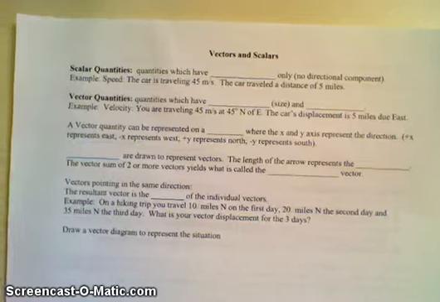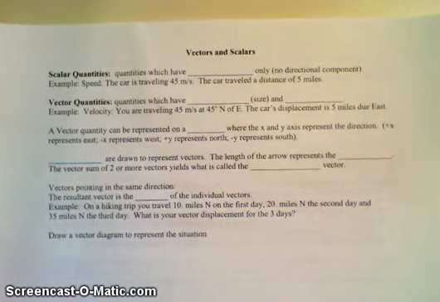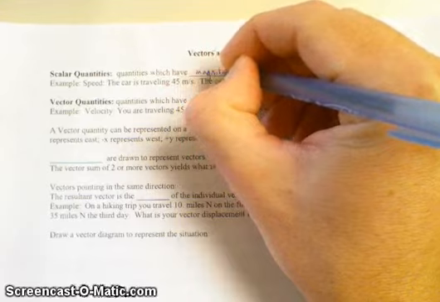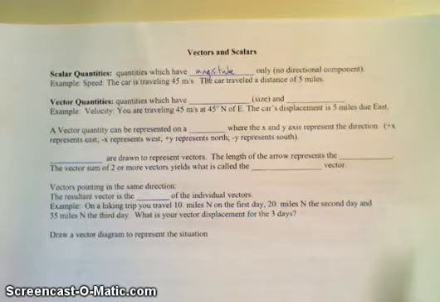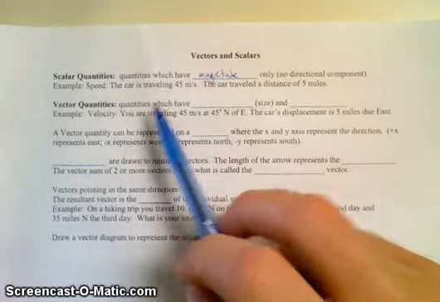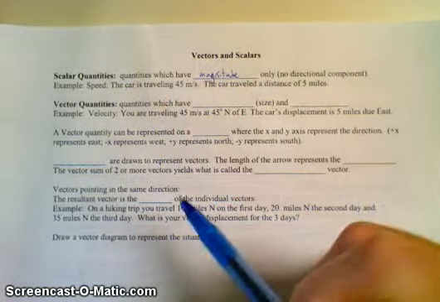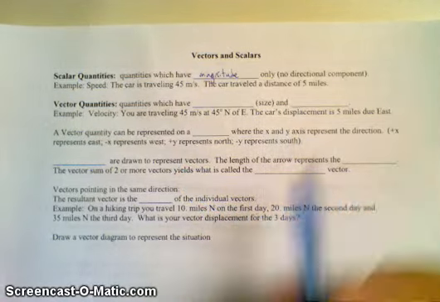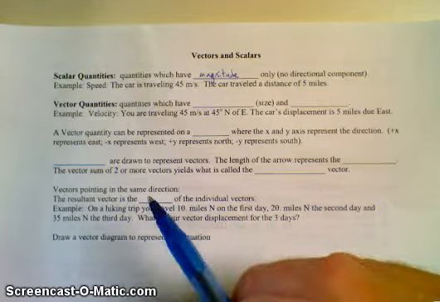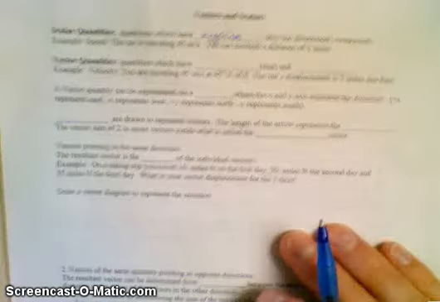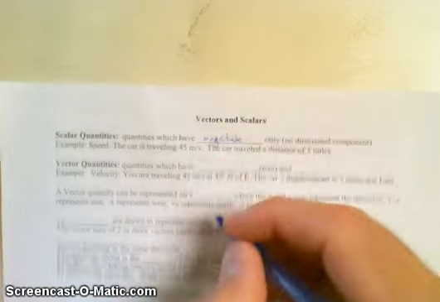Alright, today we're going to talk about vectors and scalars. First of all, scalars are just quantities which have magnitude only. Magnitude is just a fancy word for size. So for example, speed is a scalar quantity, where the car is traveling at 45 meters per second. It doesn't give any indication of the direction, or distance of 5 miles. Again, no directional component. Vector quantities have both magnitude and direction. So they have a magnitude, a size, and a direction.